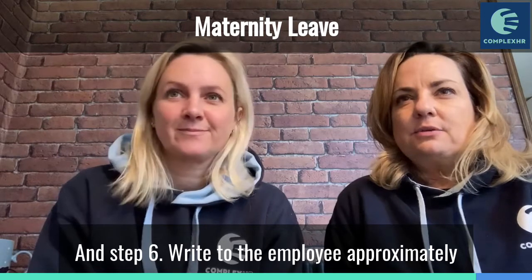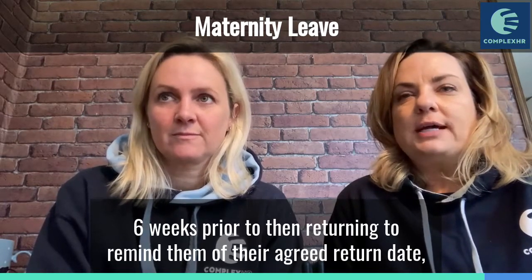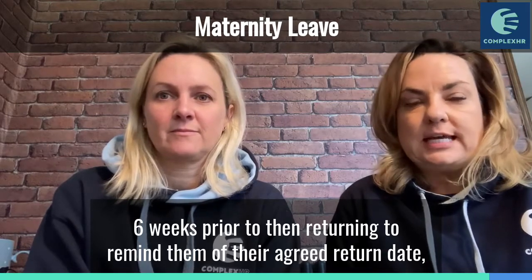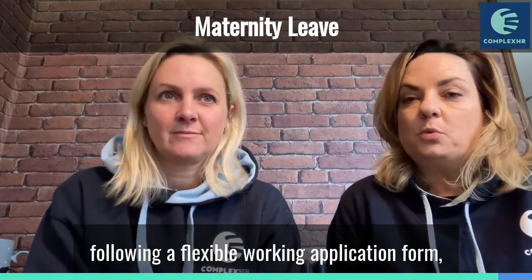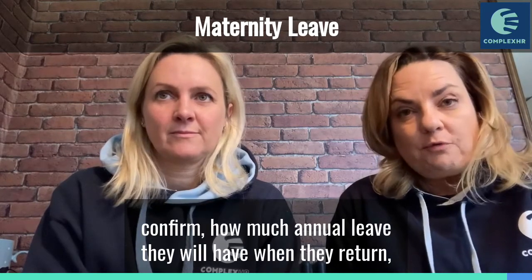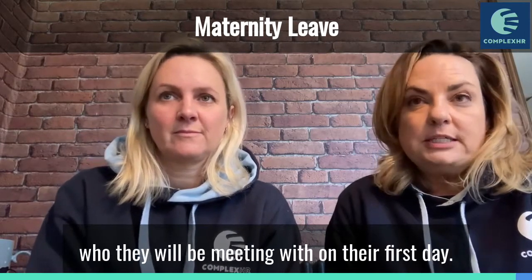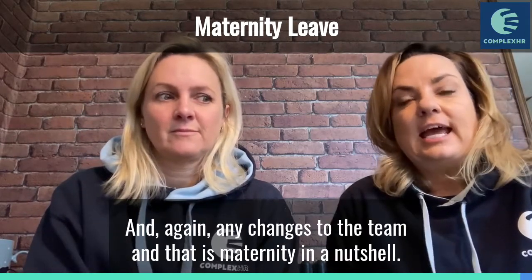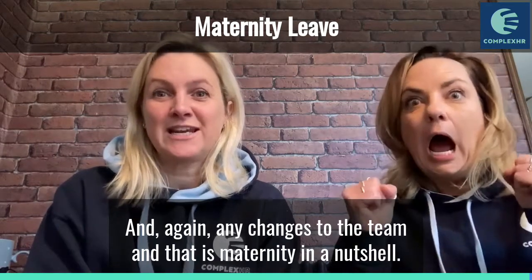And step 6, write to the employee approximately 6 weeks prior to them returning to remind them of their agreed return date, any changes to their terms and conditions following a flexible working application form, confirm how much annual leave they will have when they return, how much they want to take before they return, who they will be meeting with on their first day, and again, any changes to the team. And that is maternity in a nutshell.